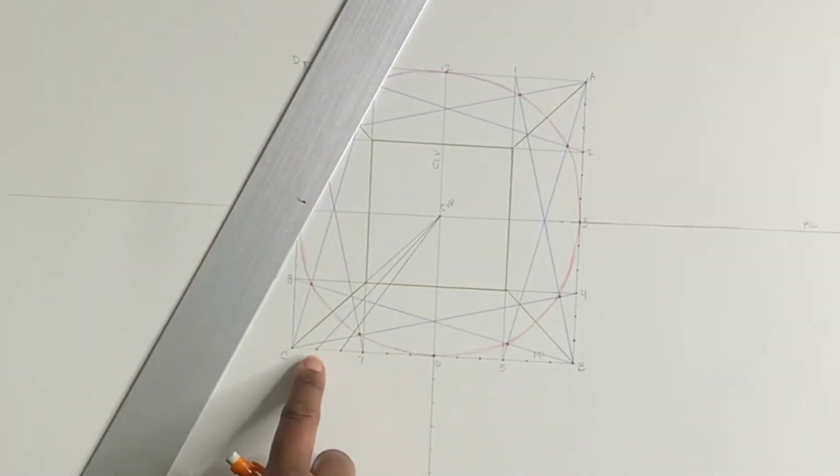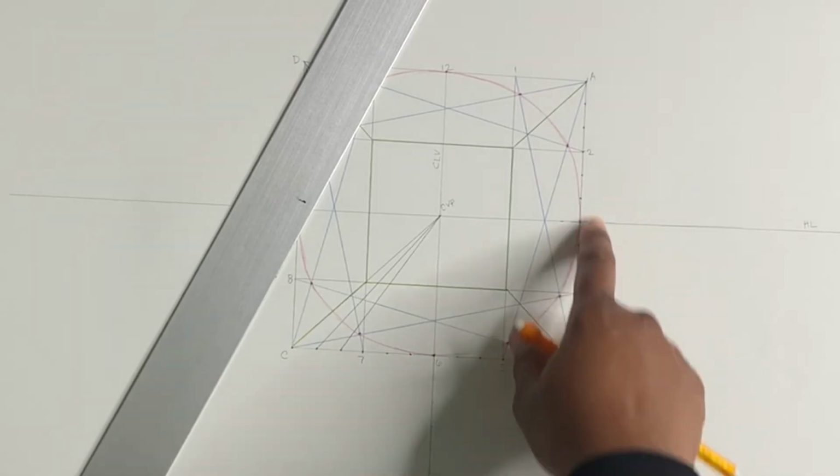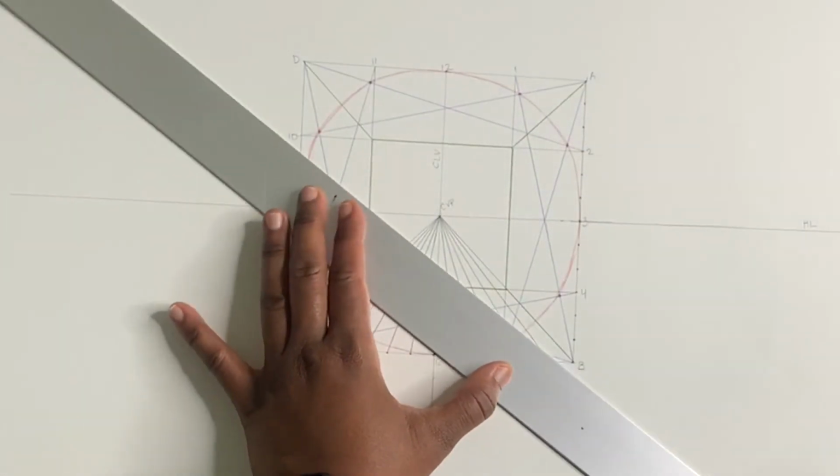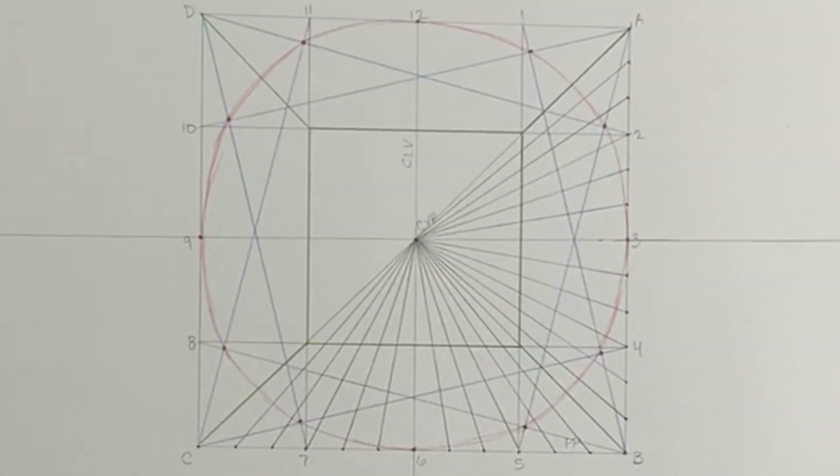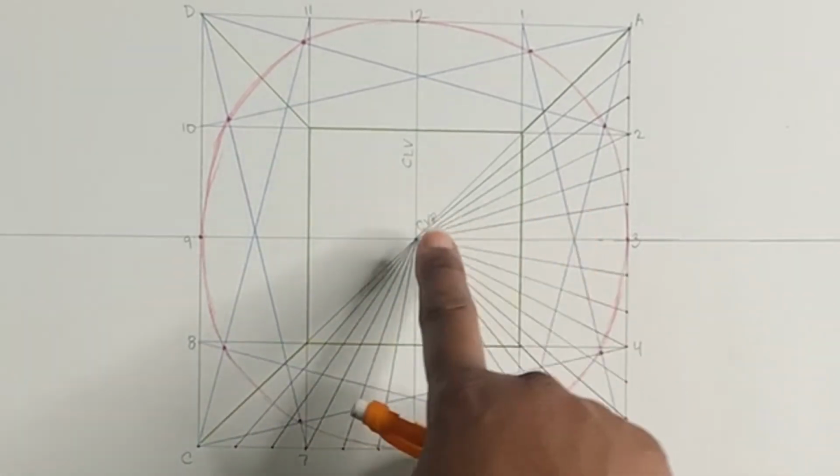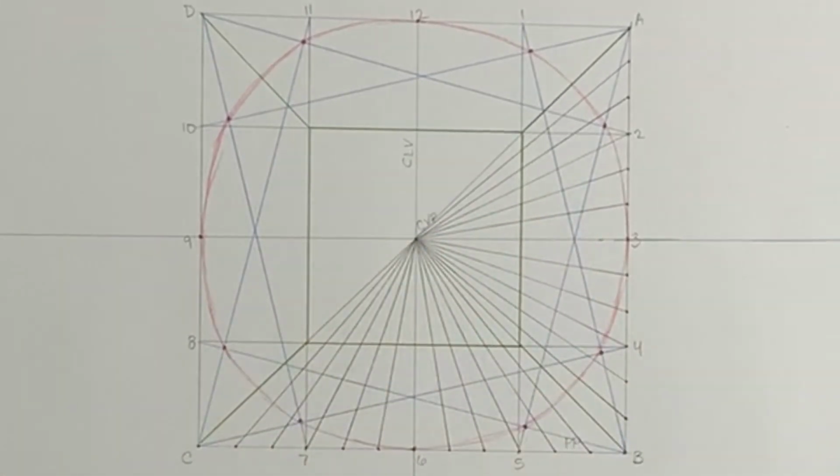We're going to continue this process all the way around the bottom and on the right side. You can see the precision as all these lines are connected to that central vanishing point. Make sure you're connecting to one point with all of these.